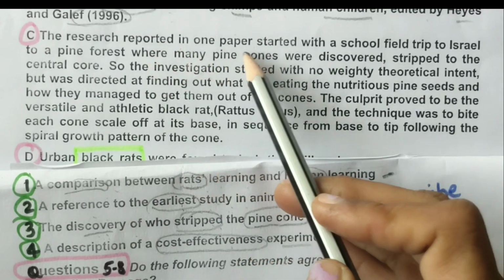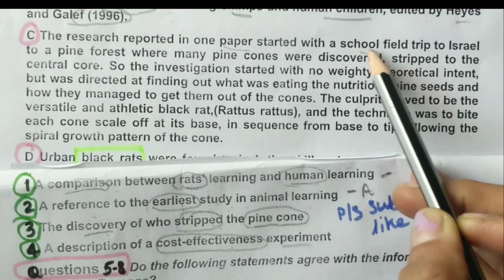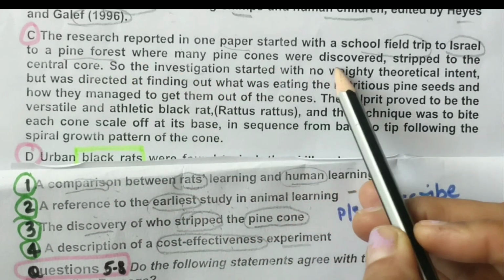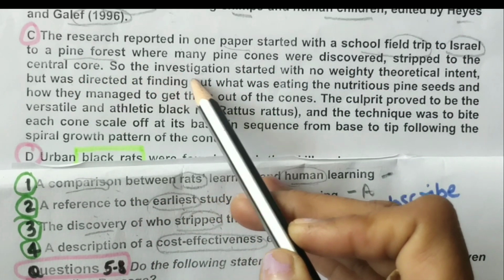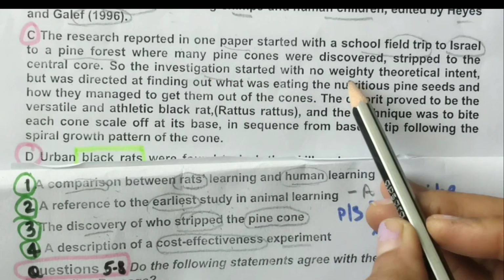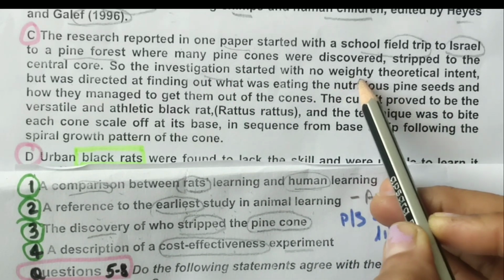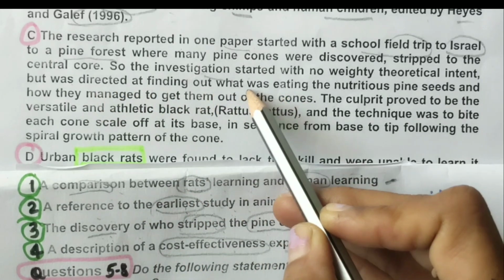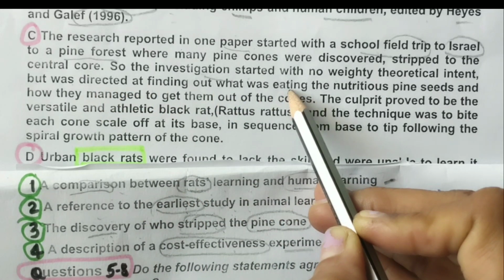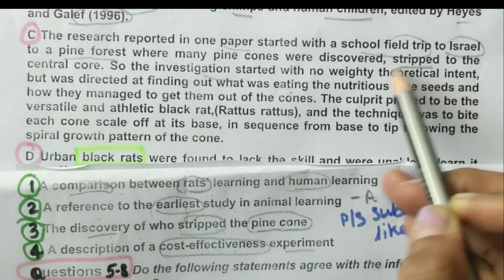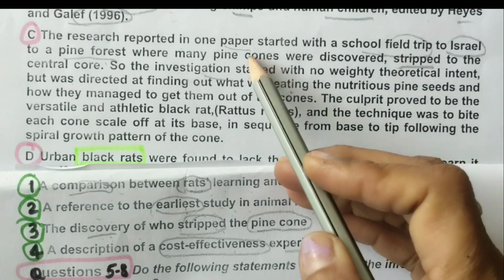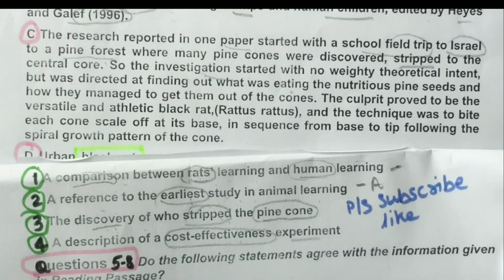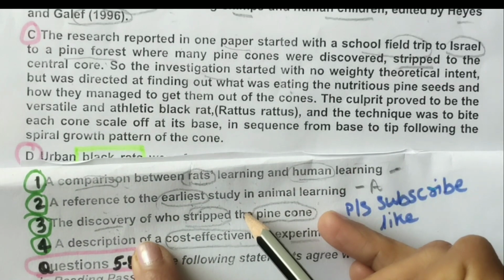The research reported in one paper started with a school field trip to Israel, to a pine forest where many pine cones were discovered stripped to the central core. So the investigation started. It had no weighty theoretical intent, but was directed at finding out what was eating the pine cones. Pine cones are also there. Discovery of who stripped the pine cone. So I think this is relating to the third question.